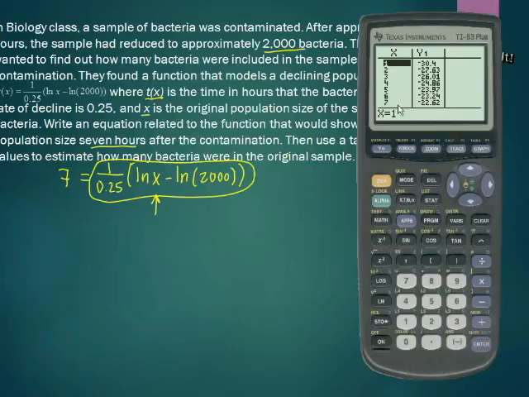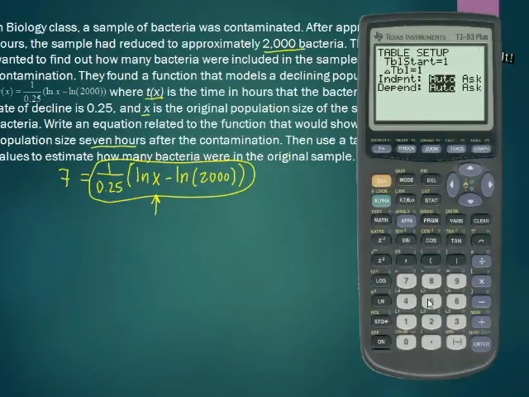And so to adjust our table to start at a much bigger number, I'm going to go to second window, our table set, and I'm going to have the table start instead at 2,000. And then because going by 1 when you're already at 2,000 is really, really slow, I'm going to try having it go by 1,000s, and we'll just see what that gives us. So now go back to our table, second graph.